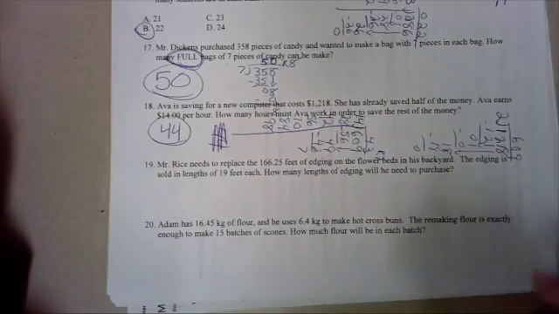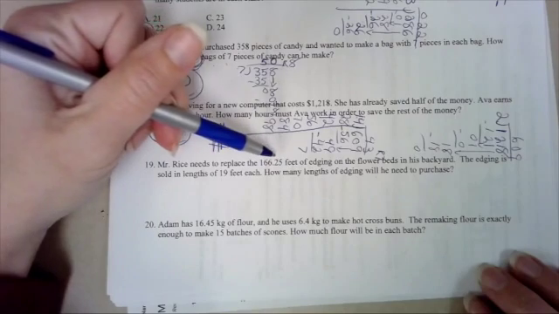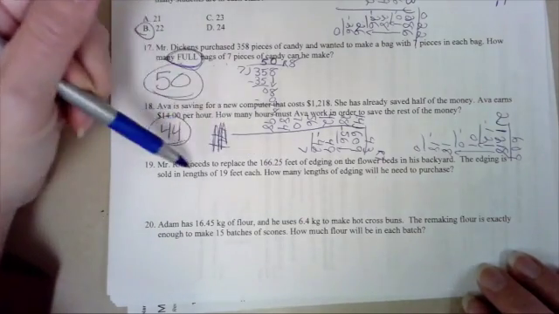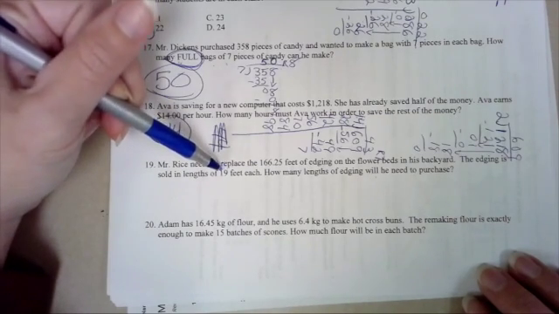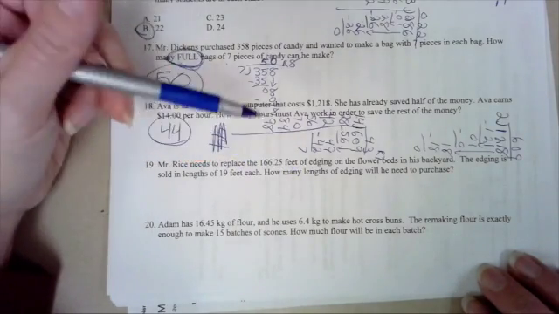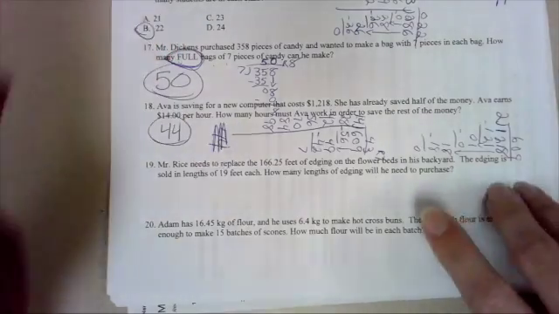Number 19, Mr. Rice needs to replace the 166 and 25/100 feet of edging on the flower beds in the backyard. The edging is sold in lengths of 19 feet each. How many lengths of edging will he need to purchase? So we're going to take 166 and 25/100 and divide it by 19.